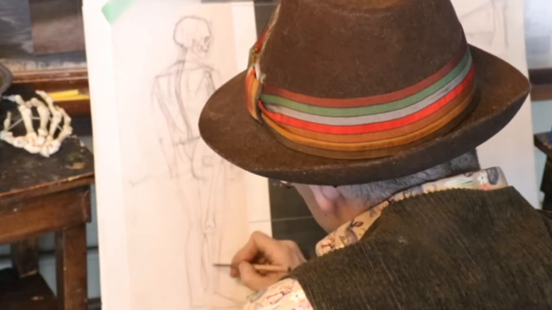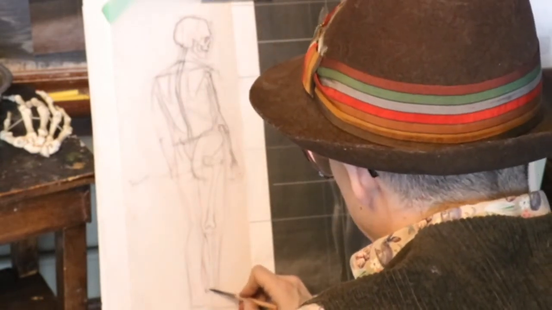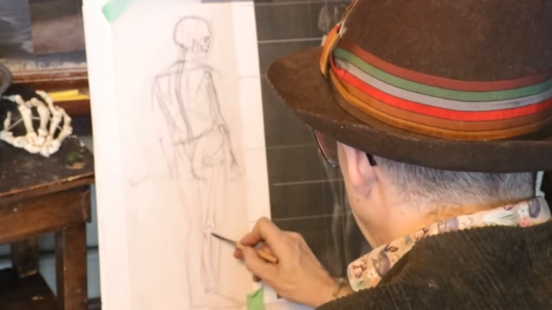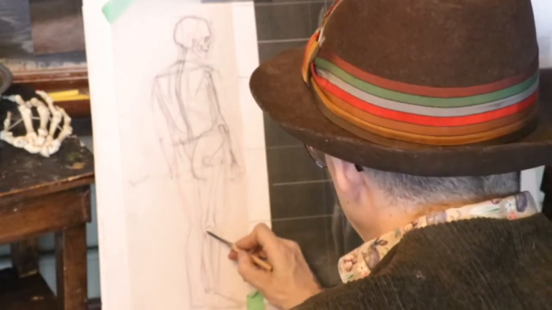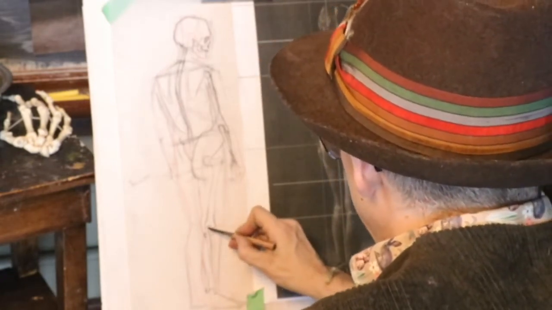Curve it a little bit. Now we can't see the ankle, but it's on the other side of this. And the bone goes straight across. So you can see a separation a little bit at the top between these. There's going to be some mass here. And on the front, the patella.